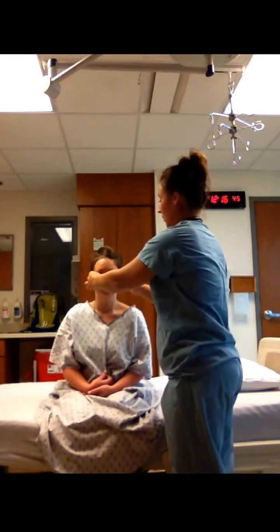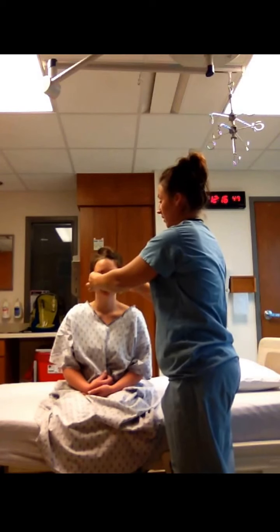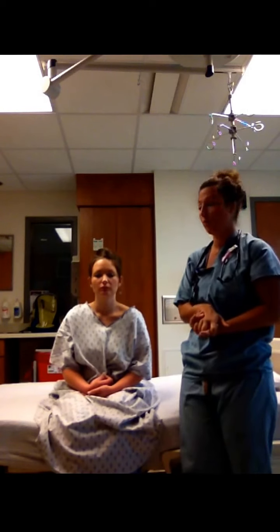Next I'm going to palpate her temporal artery. And it is a 2+, which means that it is normal. It is not bounding nor weak.